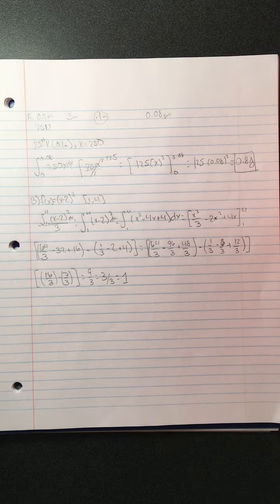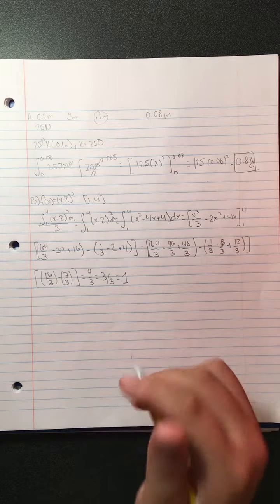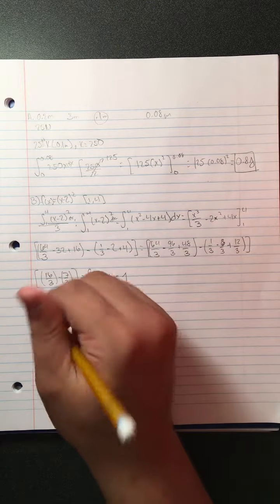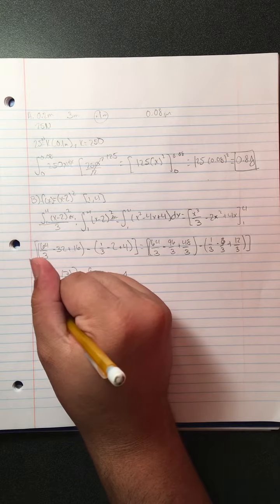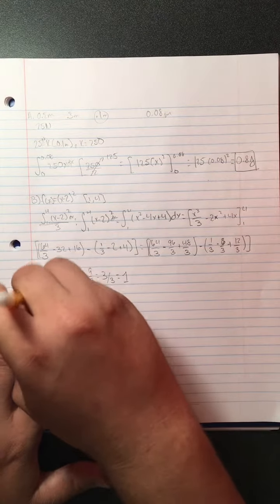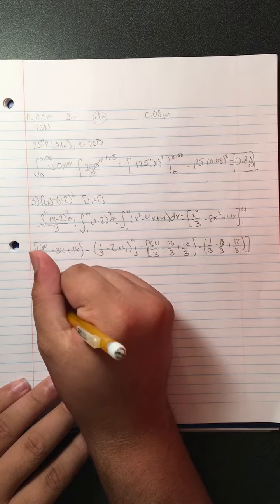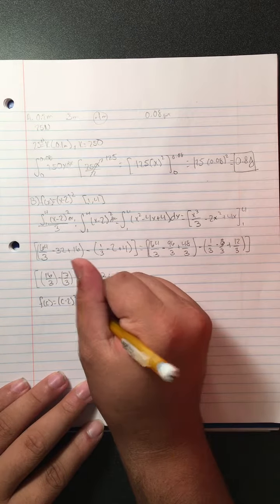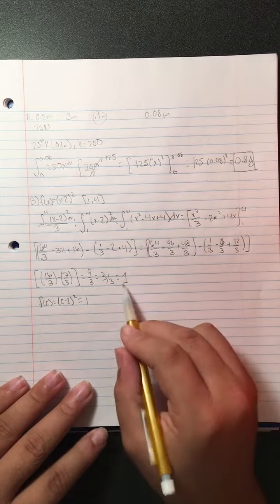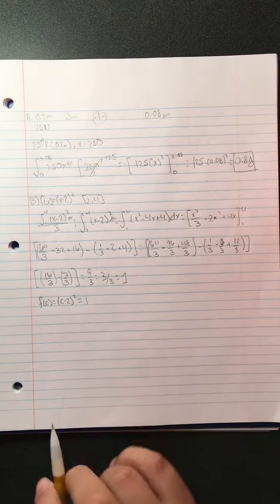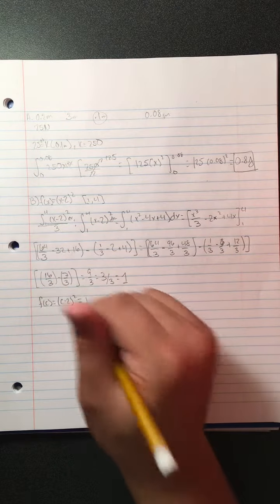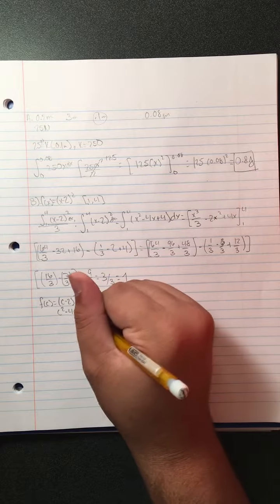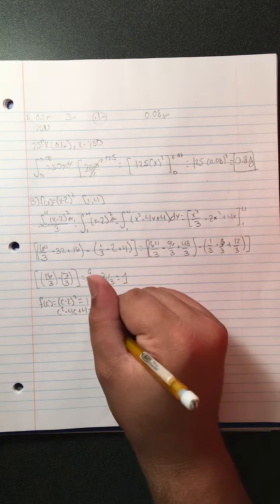Alright, so now we're going to use the intermediate value theorem. By that we know that we can replace the x with c. So f of c equals c minus 2 squared, and it equals the average, which equals 1. So we're going to FOIL this out. So c squared minus 4c plus 4 equals 1.